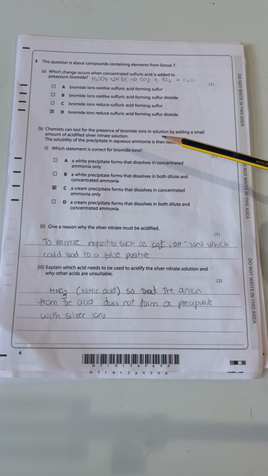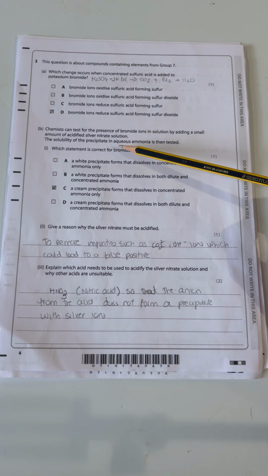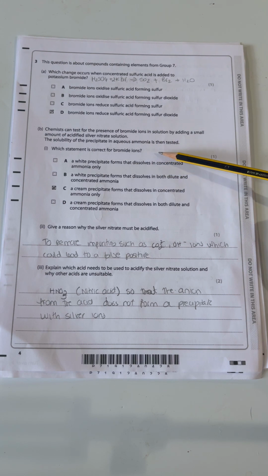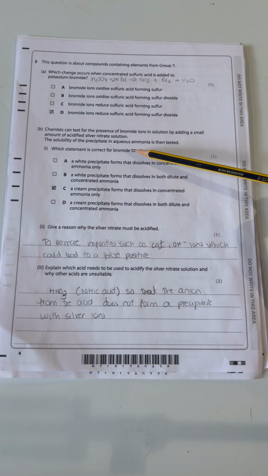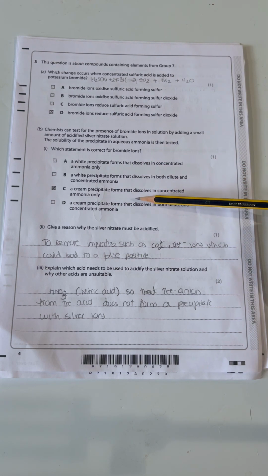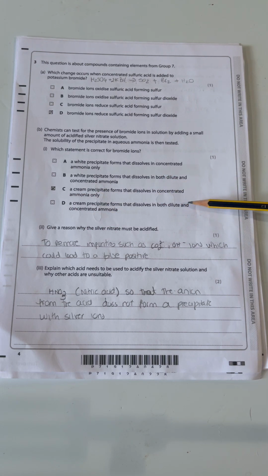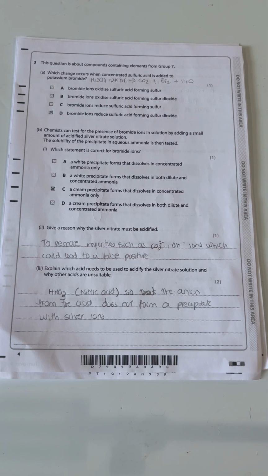B. Chemists can test for the presence of bromide ions in solution by adding a small amount of acidified silver nitrate solution. The solubility of the precipitate in aqueous ammonia is then tested. Which statement is correct for bromide ions? It has to be a cream precipitate which forms and dissolves in concentrated ammonia only. It can't be a cream precipitate which dissolves in both dilute and concentrated ammonia, because it doesn't dissolve in dilute ammonia.